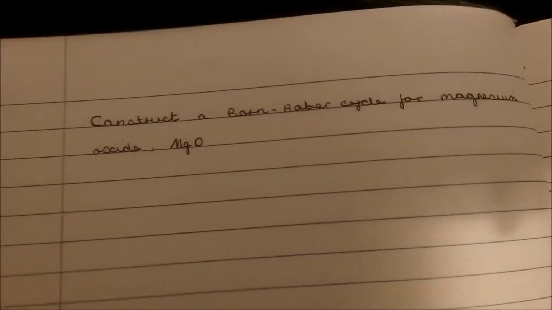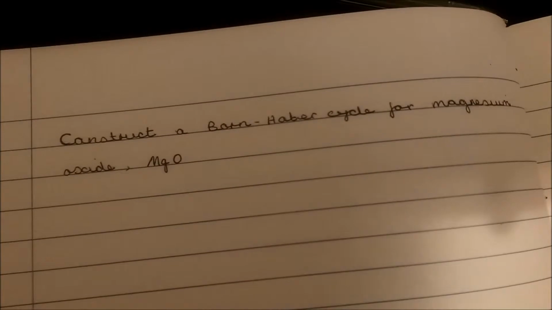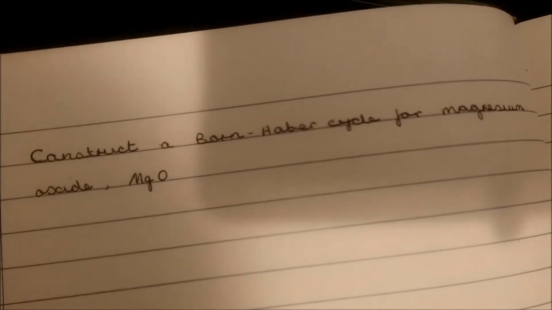Moving on to a sample question. Here we have the question to construct a Born Haber cycle for magnesium oxide. This is a very typical IB question. Generally, they would ask you for the equations to represent the lattice energy of magnesium oxide, and the equation to represent the electron affinities of oxygen. But in this instance, they're just asking us to construct a Born Haber cycle.